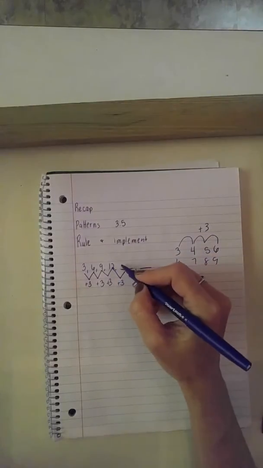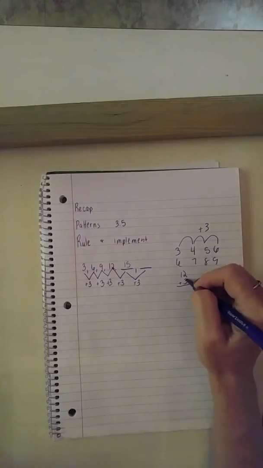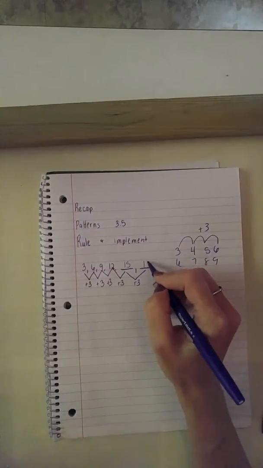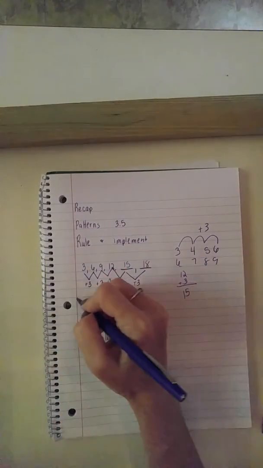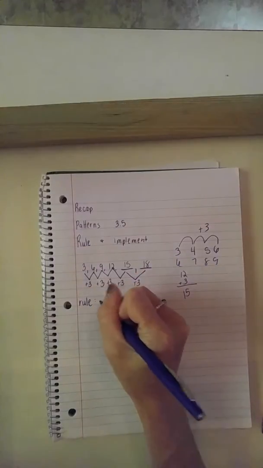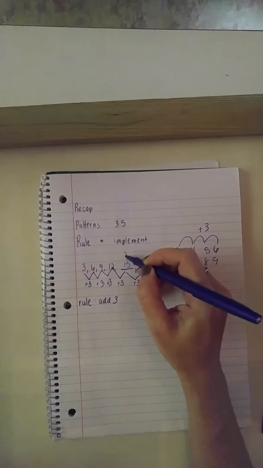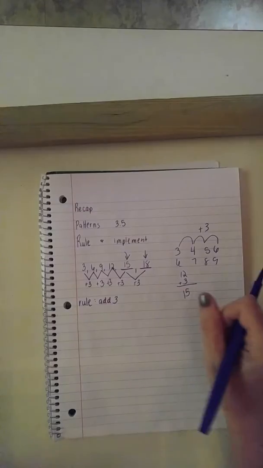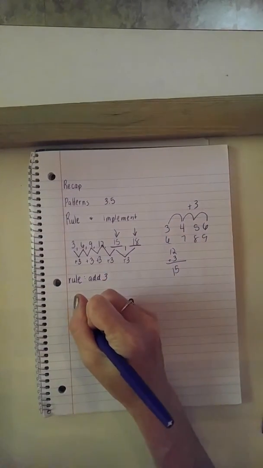So 12 plus 3 is 15. 2 plus 3 is 5 and 1. And then 15 plus 3 is 18. So I have determined the rule, and there are some tests where they will have to actually give you the rule. The rule is add 3. And implement means to apply it to the next numbers in the pattern. It may also be represented as something like this. So let me give you another one.